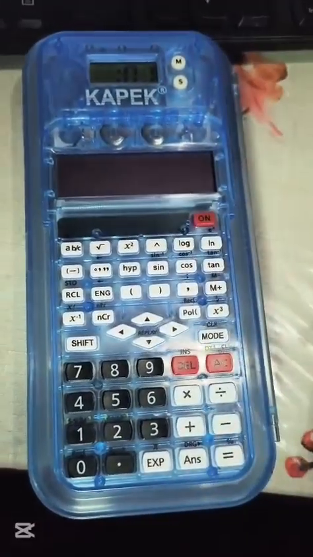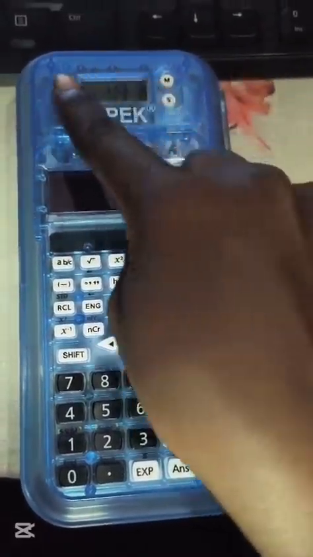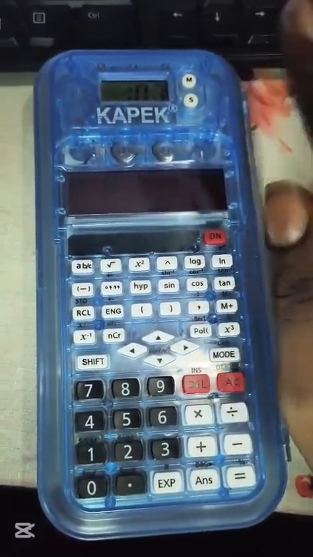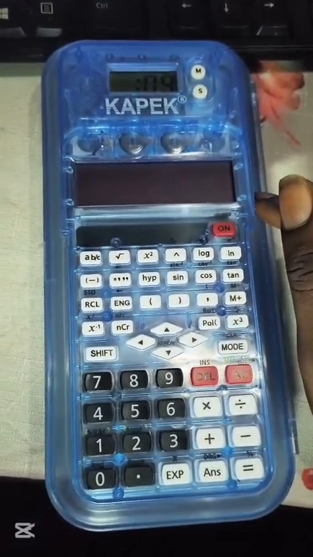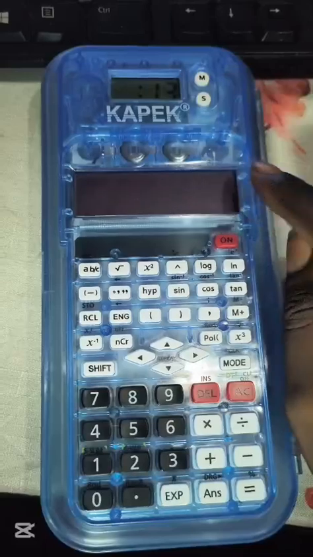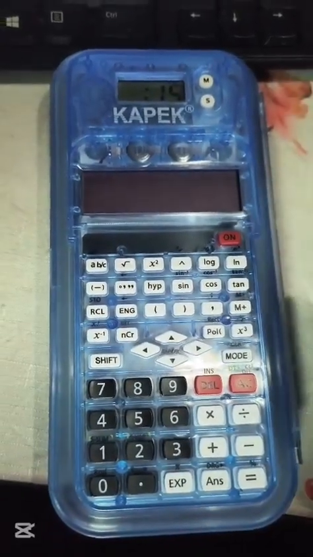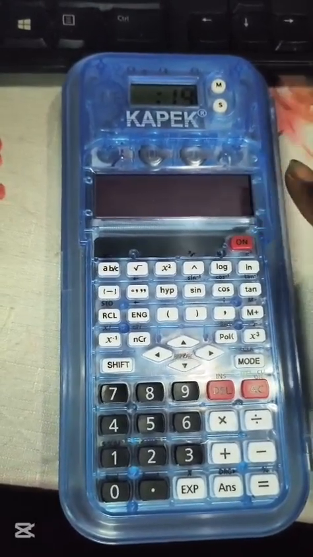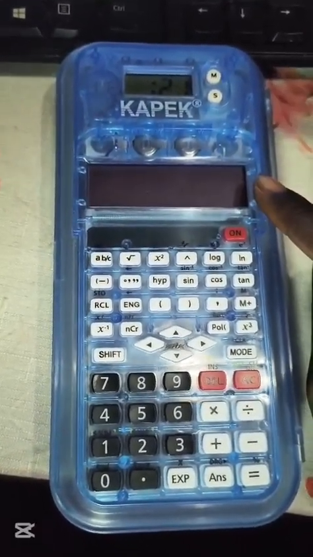First, let's take a quick tour. This mini display here at the top only tells time and it has nothing to do with your actual calculation. Next, we move on to this main display right here. This is the main screen where all the basic functions, all your calculations, everything is going to be shown.